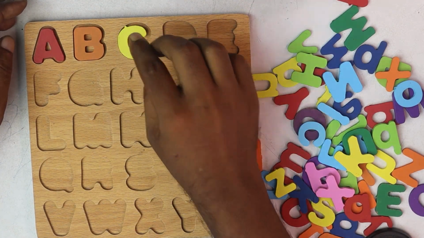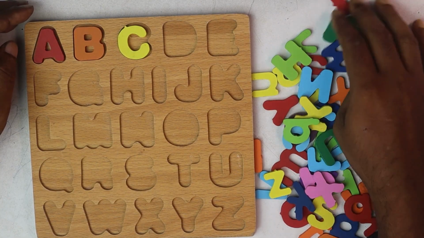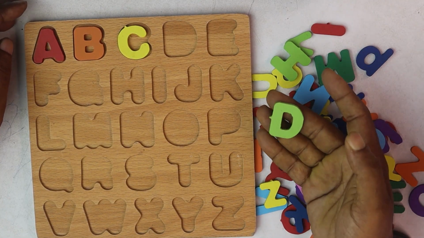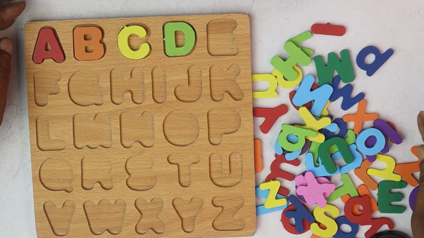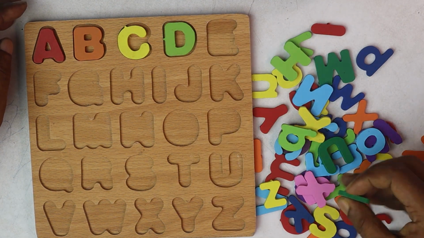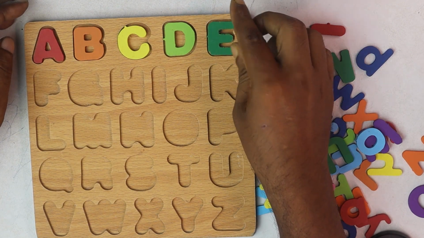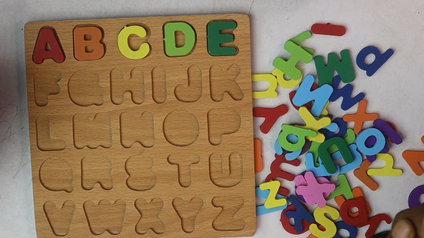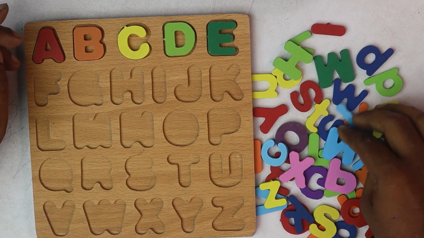C. Now find D. Where is D? D. Can you see? This is D. Now find for E. Here you can see it's E. Now next one is F. Where is F? F, F, F.